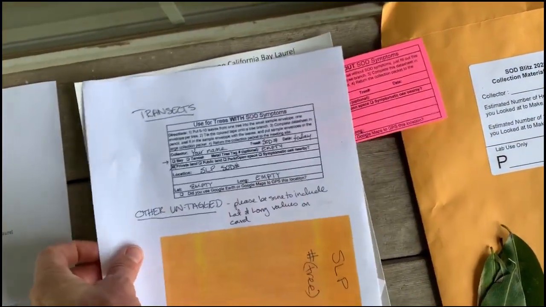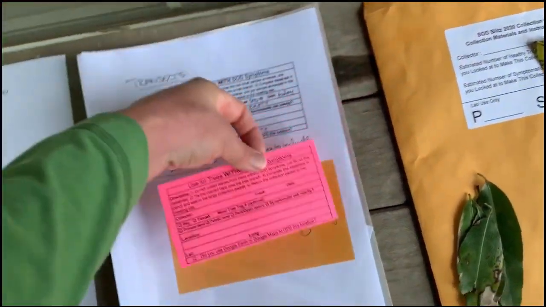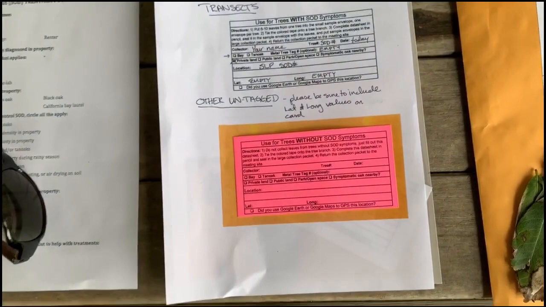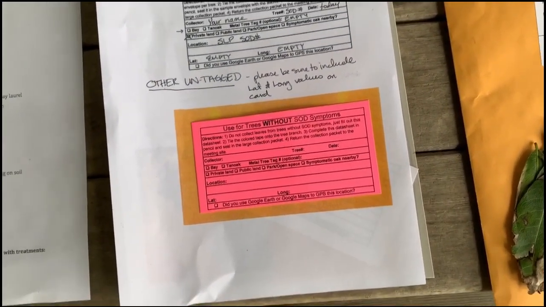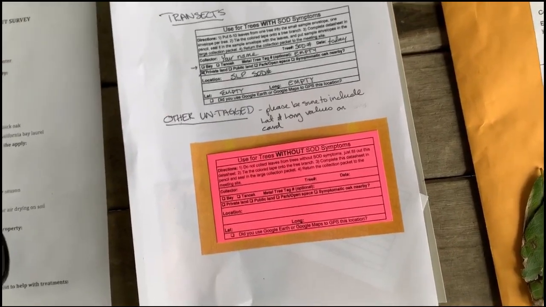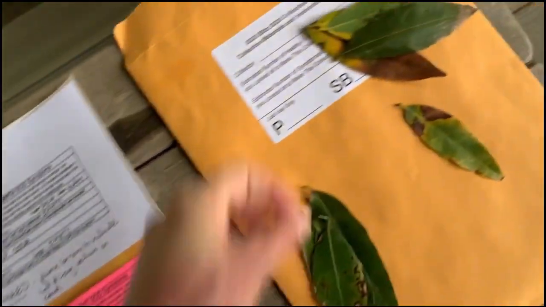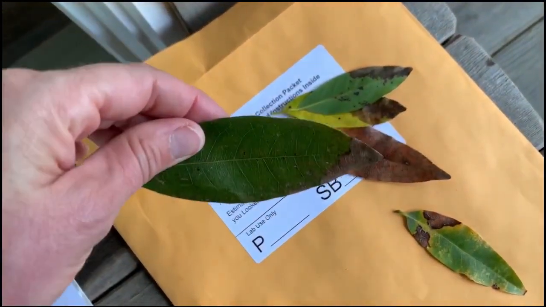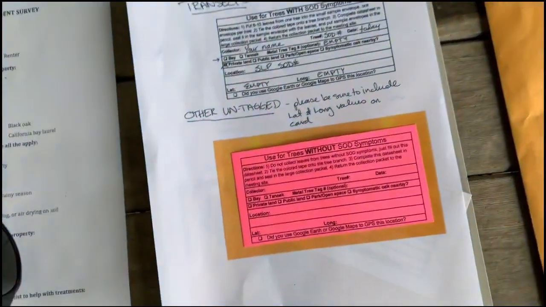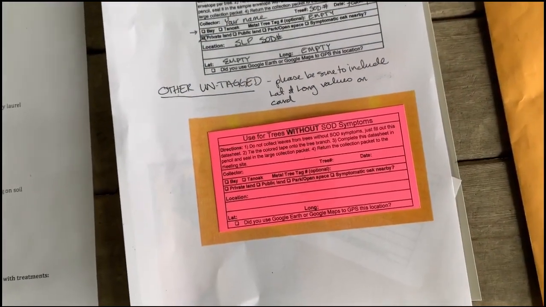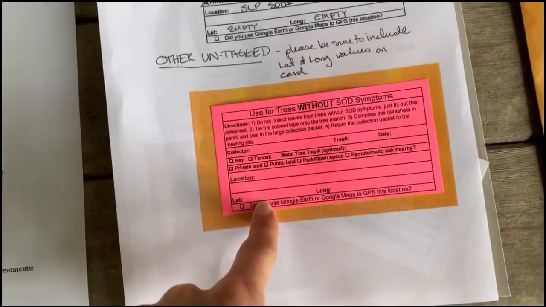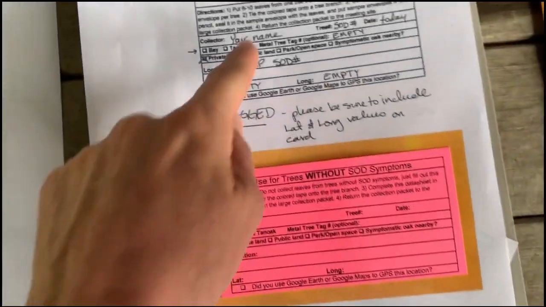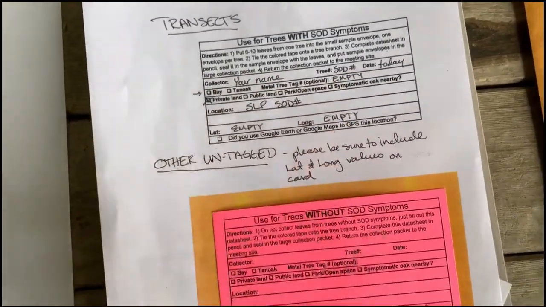The last element of this is if you find that you have a bay tree that doesn't have any symptoms, the whole thing looks super healthy, that's great. Don't feel like you need to pick one of these bad examples and put it in just in case. If you can't find sudden oak death symptoms or any kind of symptoms, that's fine. And what you're gonna do is you're gonna fill out a pink tag with these same information.